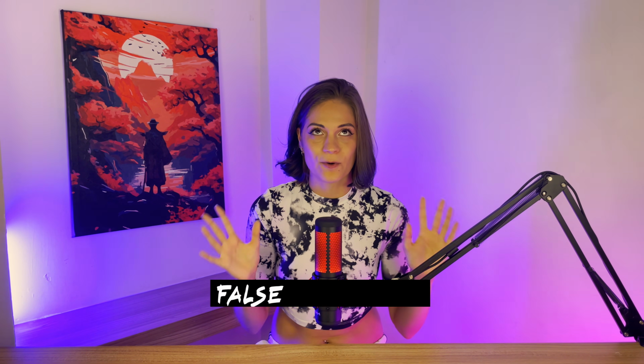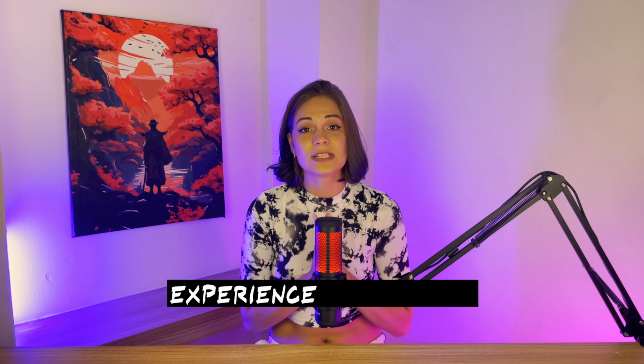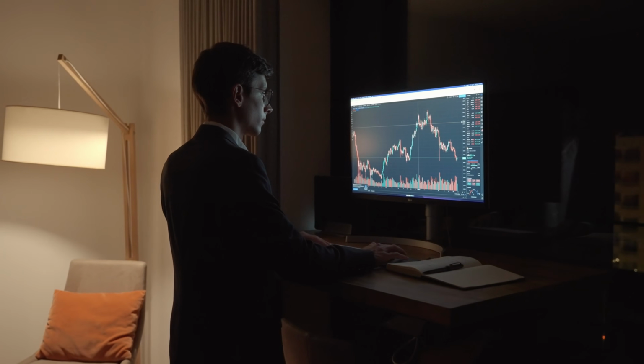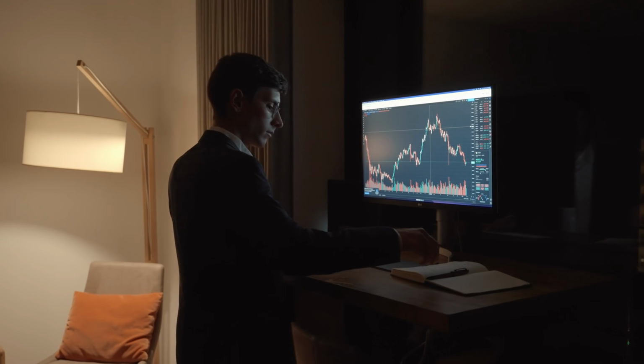And now disadvantages, and first of them, false breakouts. The price can break through the level and then quickly return back, which can lead to losses. And another one, experience is required. Beginners often do not correctly identify levels or even use too many levels at the same time, which leads to incorrect analysis and errors, of course.